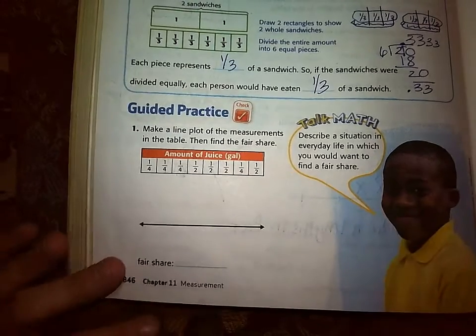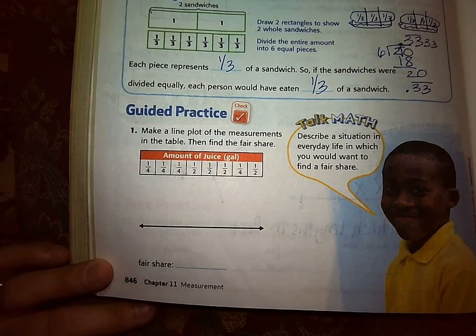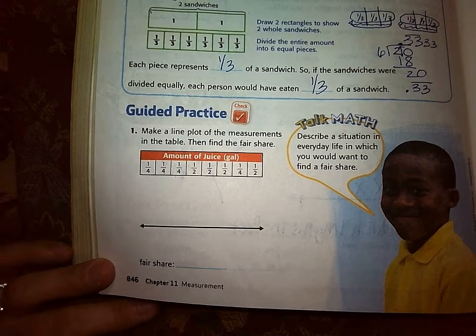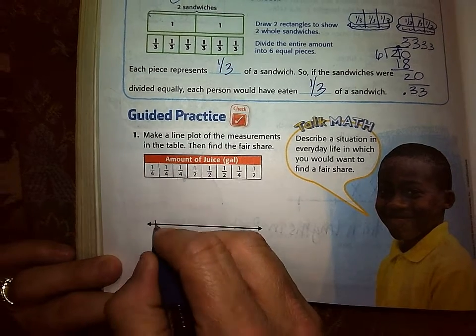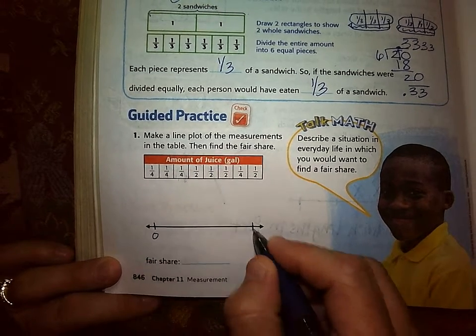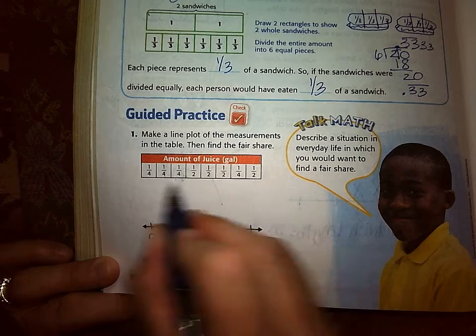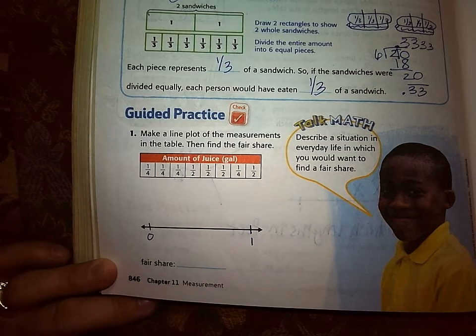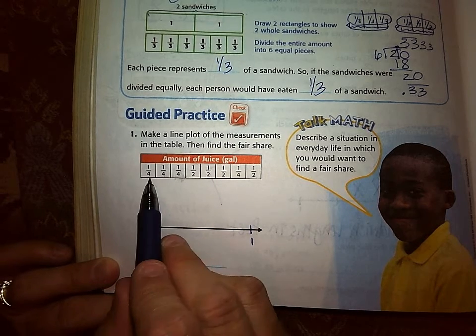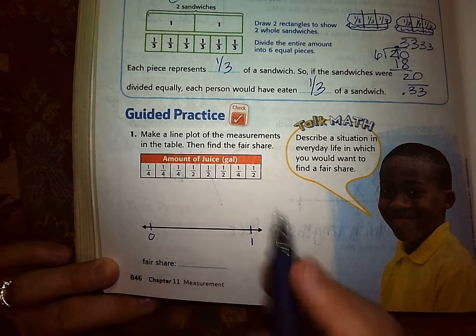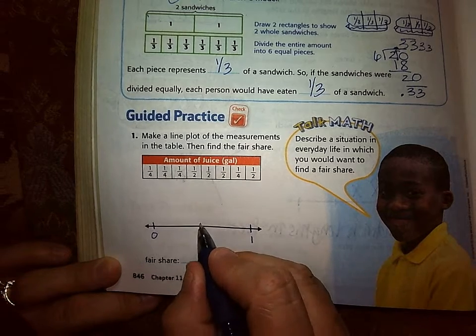Okay, let's take a look at our guided practice. It says make a line plot of the measurements in the table, then find the fair share. So we've got to first mark up our line plot. We definitely need a 0 and a 1. They're all fractions less than 1. And the other marks we need are 1/4 and 1/2. So half is going to be in the middle.